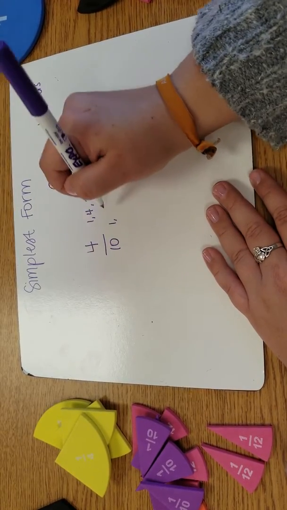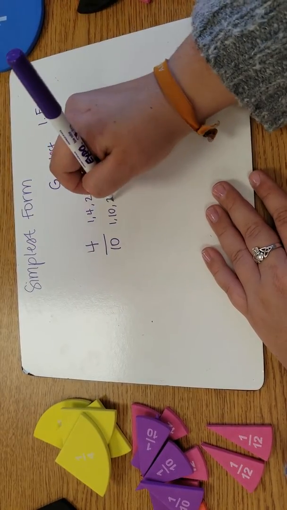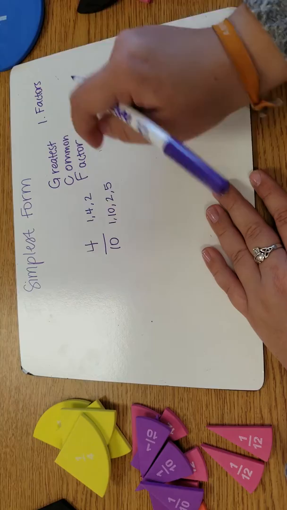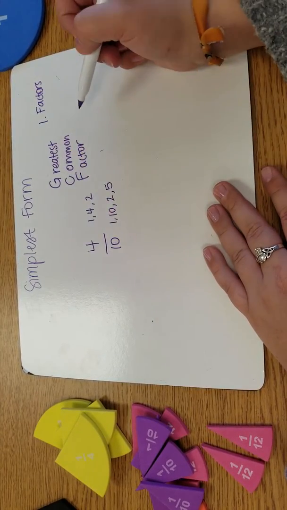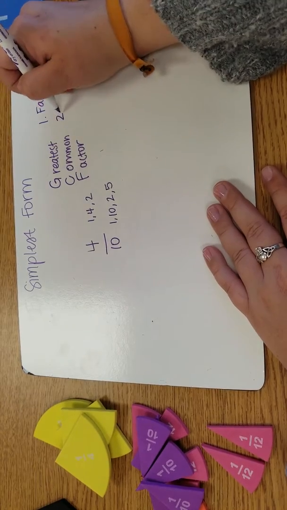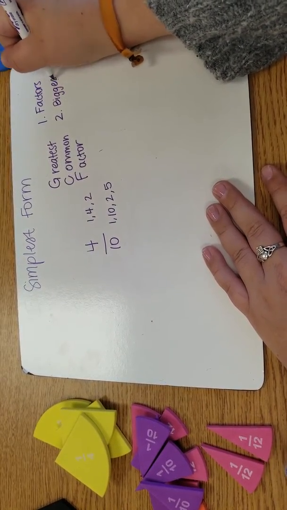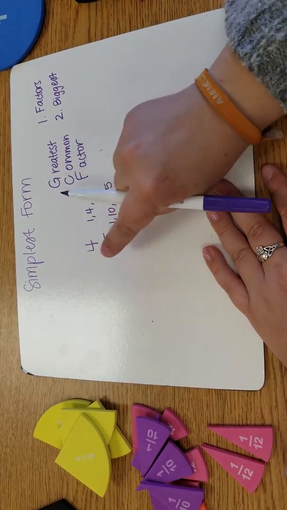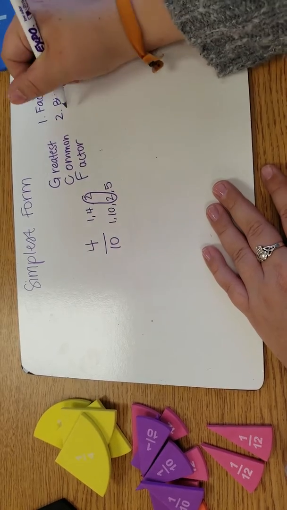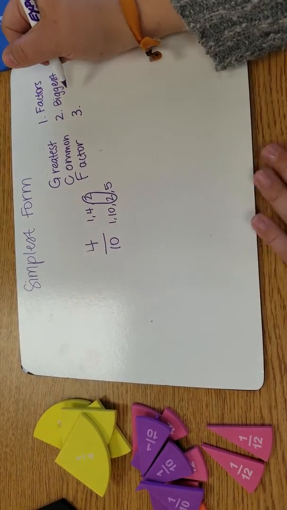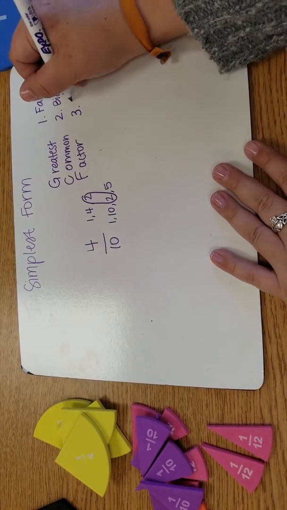Then I list the factors of 10. I always start with 1 and 10. Since 10 is an even number, I know 2 is going to go evenly, and I know 2 times 5 is 10. And that's all. And knowing the math facts is super important for being able to list those factors. The second step is to find the biggest factor that both the numerator and the denominator share. So 2 is the biggest number that both the numerator and the denominator share. That's the biggest factor, the greatest common factor.